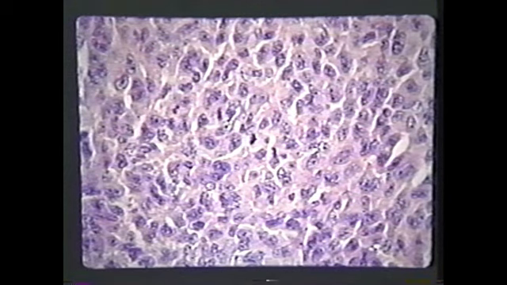This would be an example of a type A reticulum cell sarcoma, where we have a relatively homogeneous population of relatively poorly differentiated cells with fibrillar cytoplasm and prominent nucleoli.